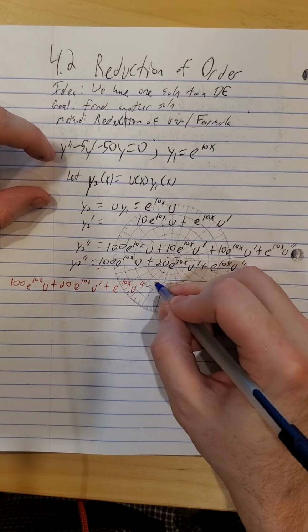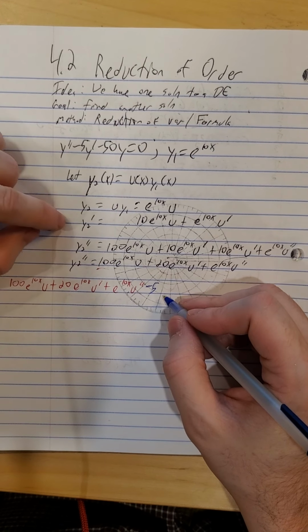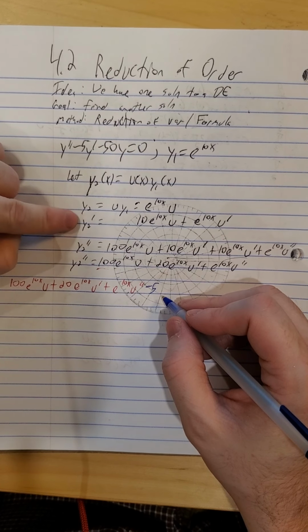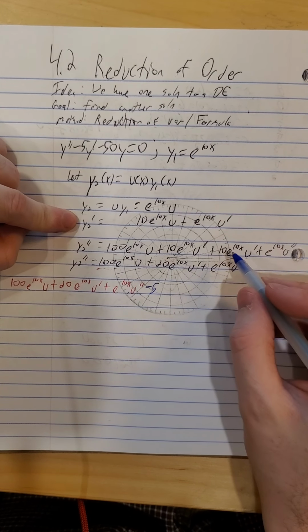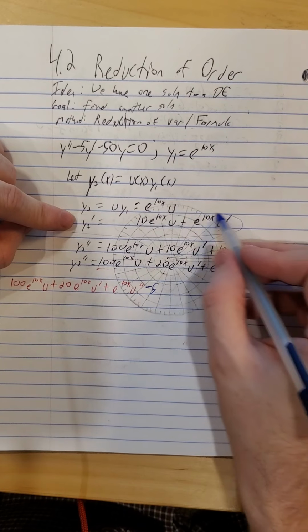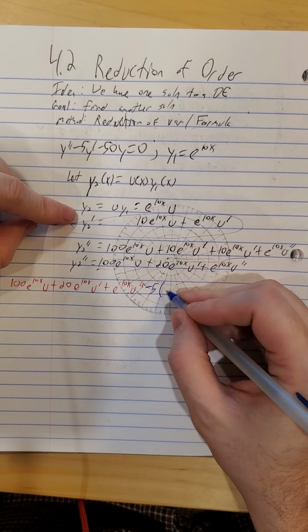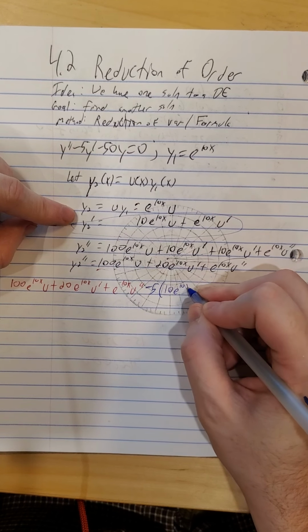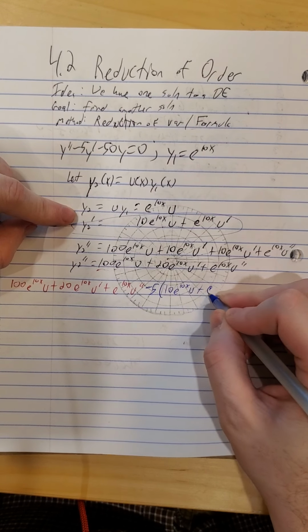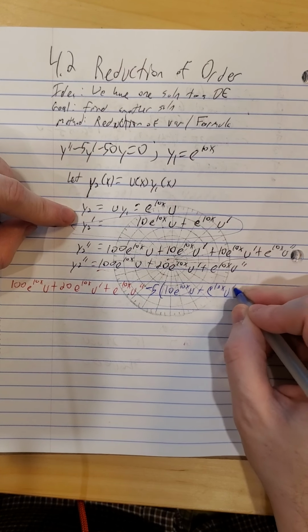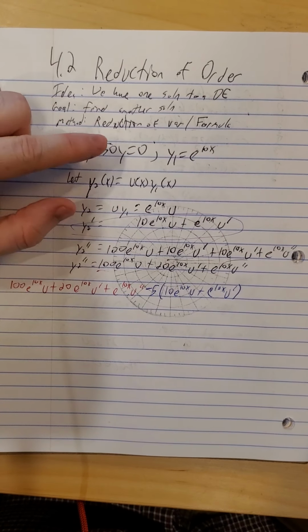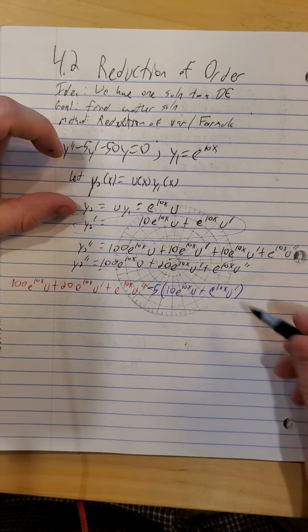And then we have minus 5 times y prime, sorry. So our y2 prime is this guy: minus 5 times the 10e to the 10x u plus e to the 10x u prime. Then minus 50 times y.